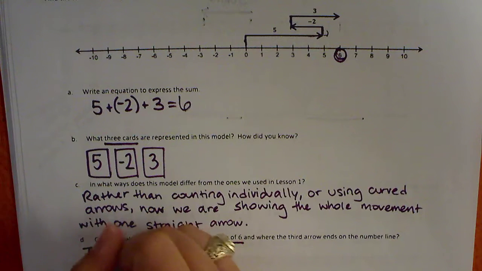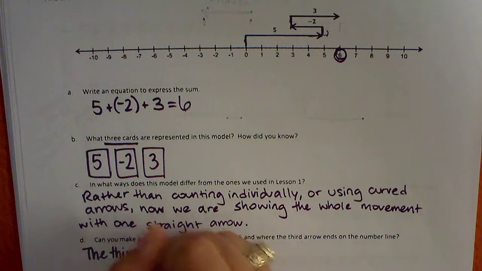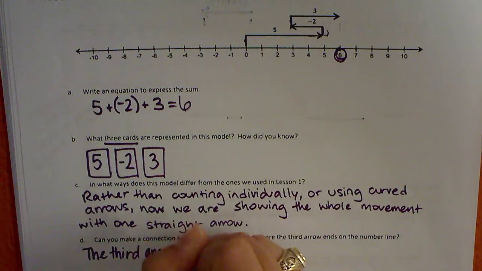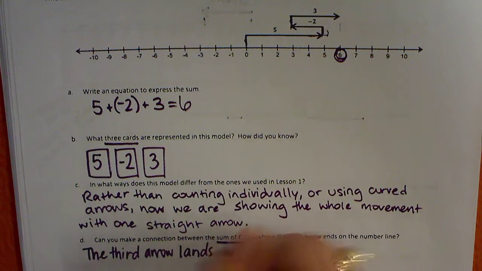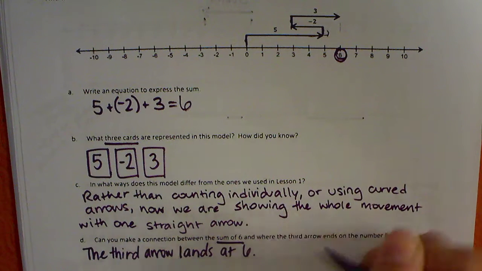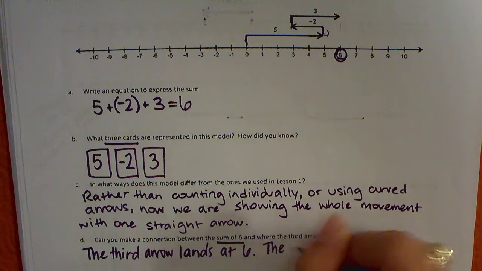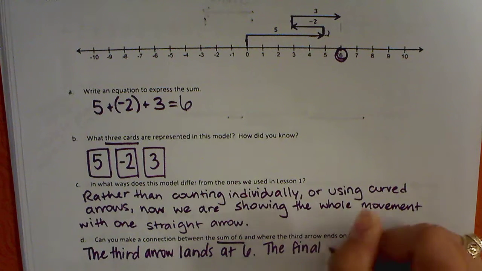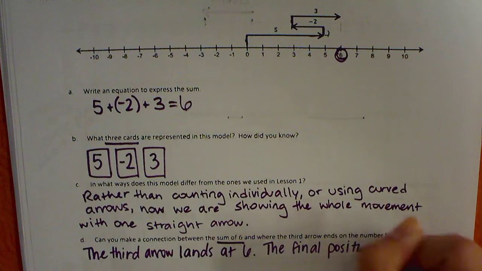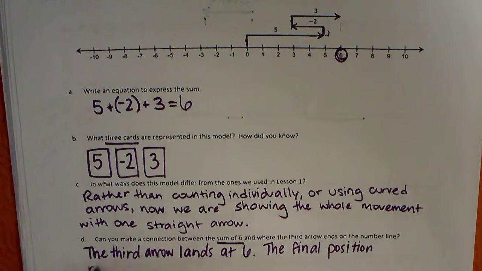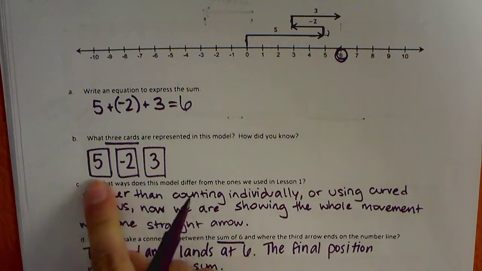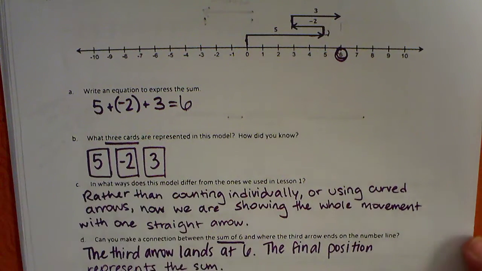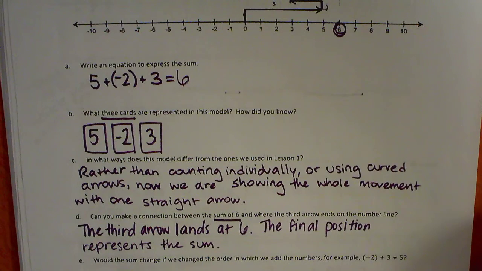The third arrow lands at 6. The final position represents the sum. The sum of 5 and -2 and 3 is 6.